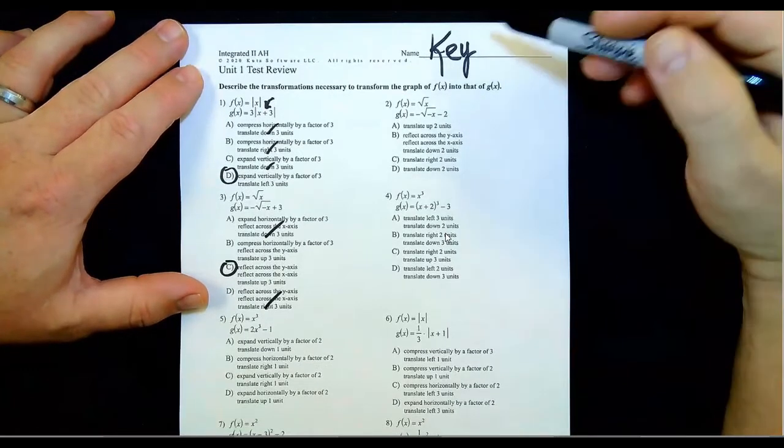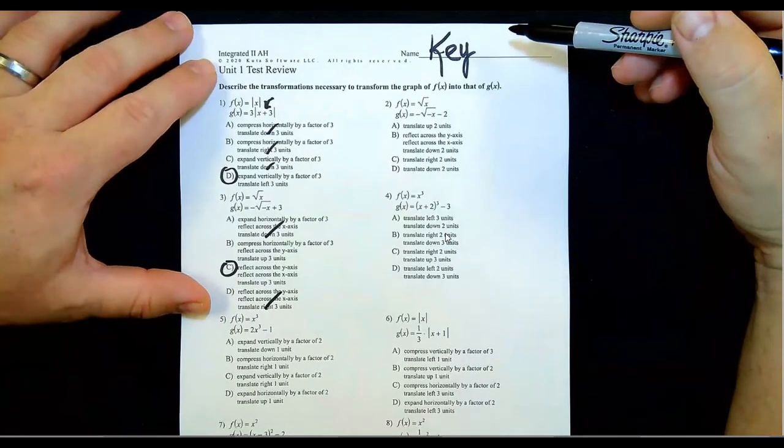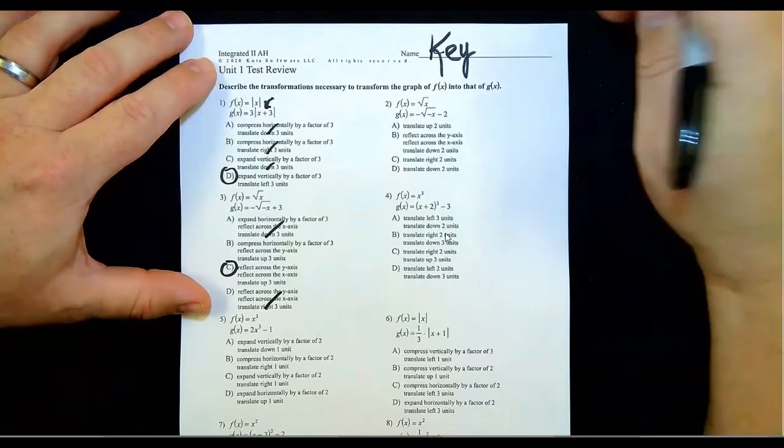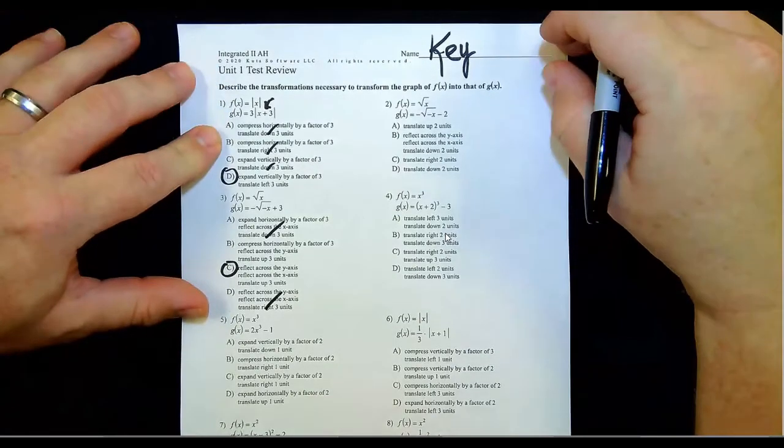So this is the key for the Unit 1 test review. Apparently my mic was muted when I started, so I'll start again.